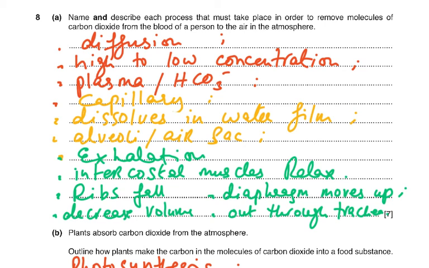Come to question number 8. Name and describe each process that must take place in order to remove molecules of carbon dioxide from the blood of a person to the air in the atmosphere. Now we have a lot of mark scheme points in this, and the first one is diffusion, high to low concentration.